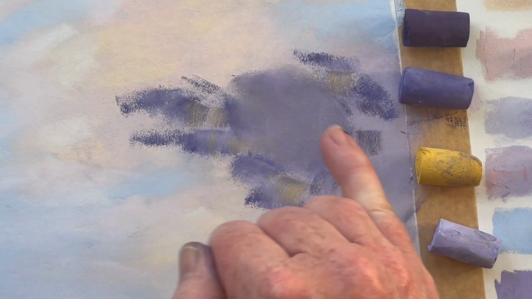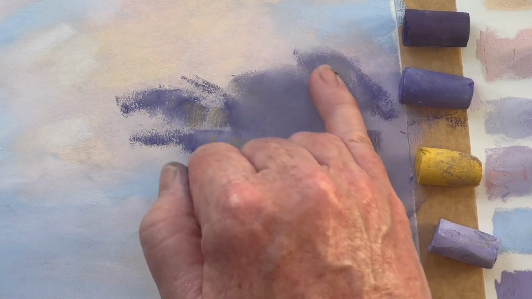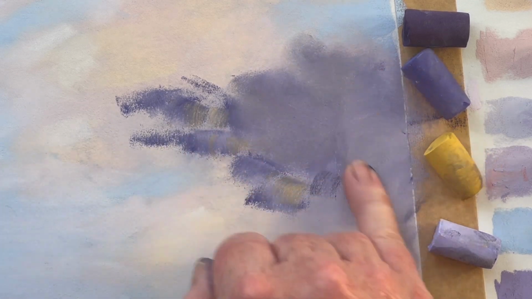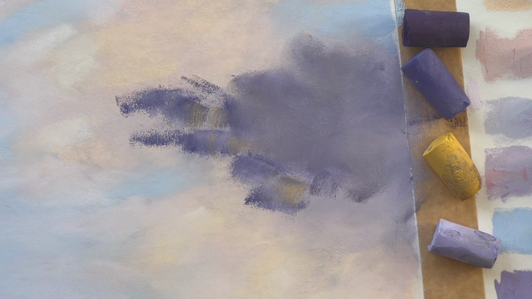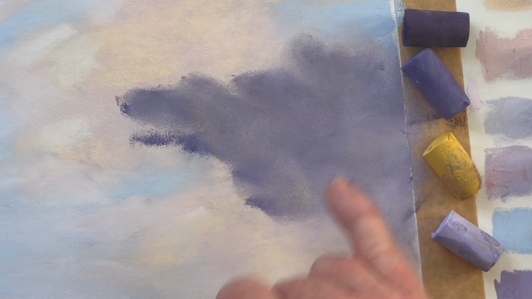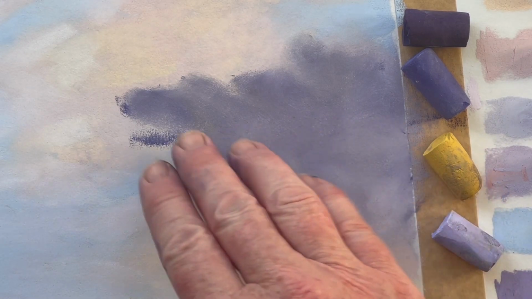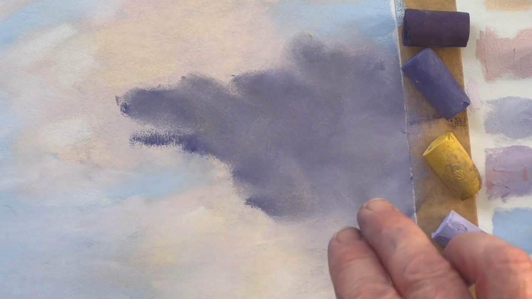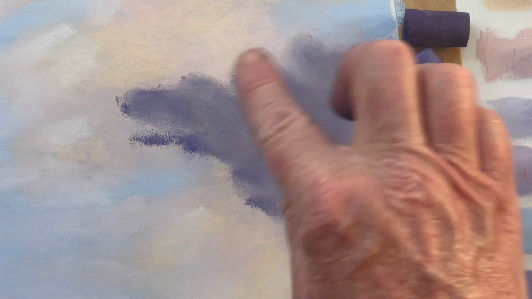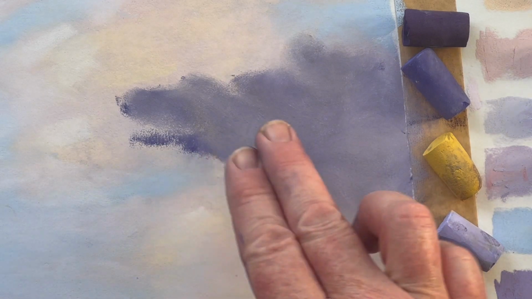So next we do a gentle blend with whatever finger you like, but I'm using my little finger. Now, not blending too heavily. You should find this stage blends more easily. Don't press too hard, because if you do, you'll lose that slightly patchy mottled effect, which gives it more of a cloud effect. And if you blend too hard, it will also all just become one colour rather than slightly subtle tints and shades.